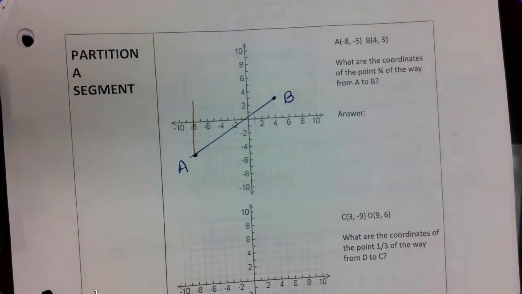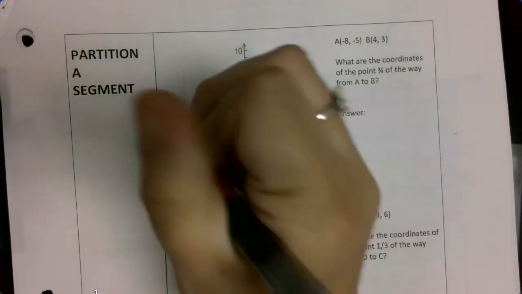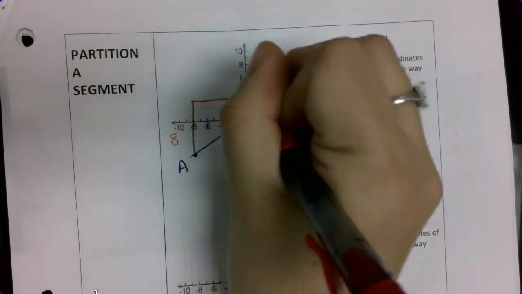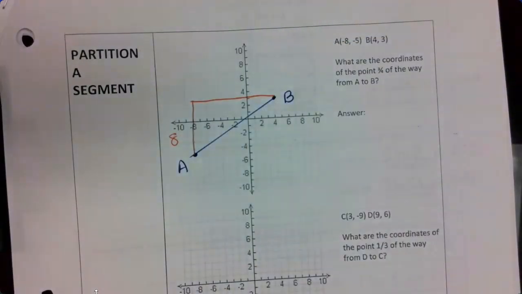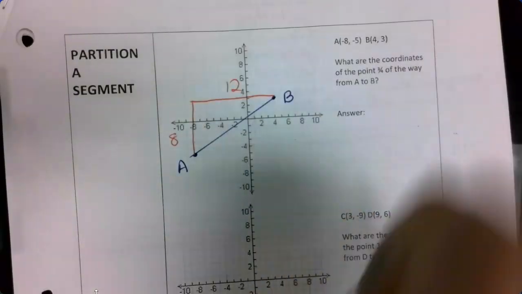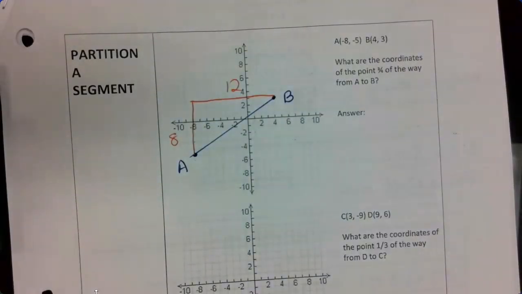Okay, so how many points am I going up from A to B? I know the lines on this one are kind of hard. 8, and then how many am I going left to right? 12. So what do I want to do with this one?